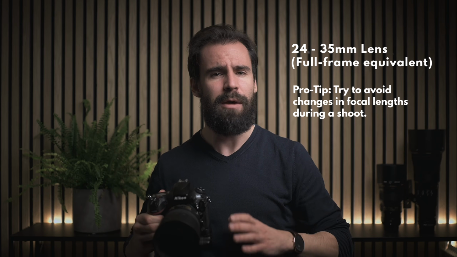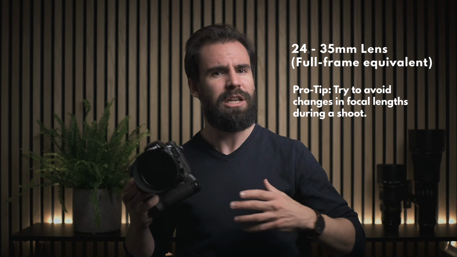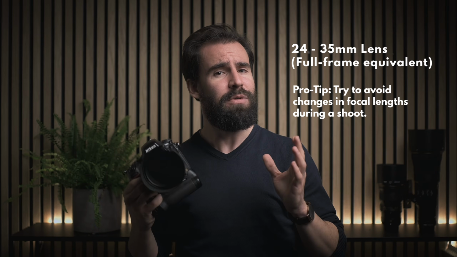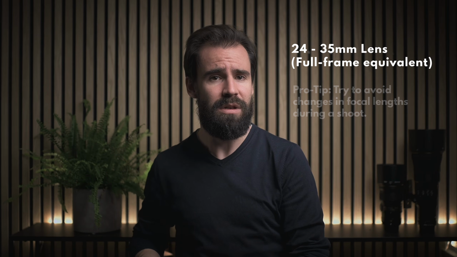This is going to give you a wider field of view. You're going to be able to squeeze in a whole lot more reference points in a single image. You can use other focal lengths, of course. Use what you have, but you may need to shoot more photos to compensate.